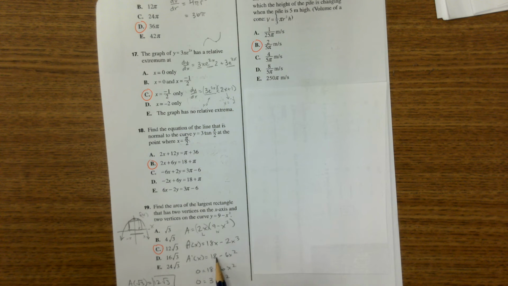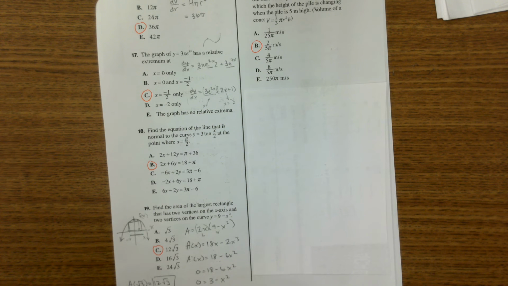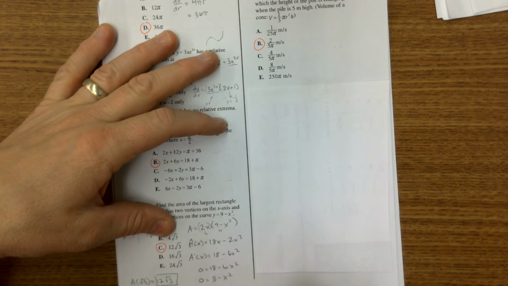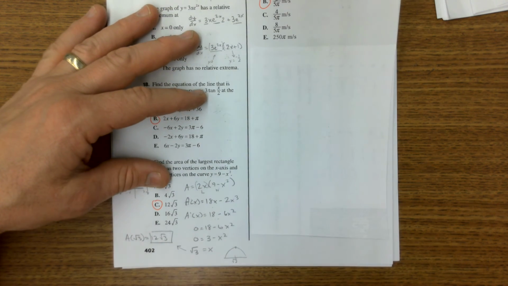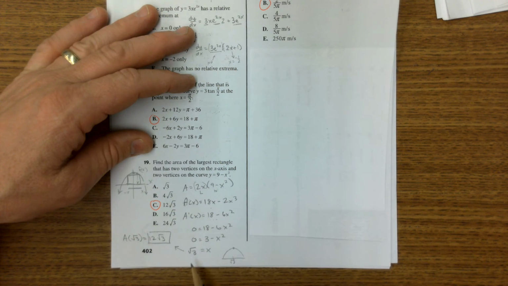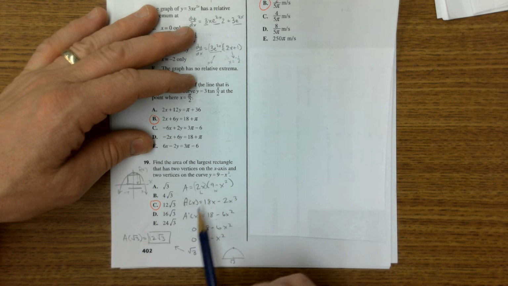Well, I just take its derivative, set the derivative equal to 0, and find out at this point it has a relative extrema. At the point root 3, I have a maximum. So this is a maximum value. So I take this root 3, plug it back into this equation, do the computation, and there's my output.